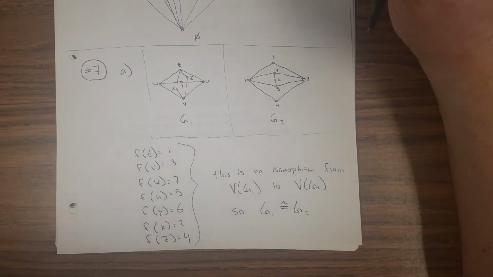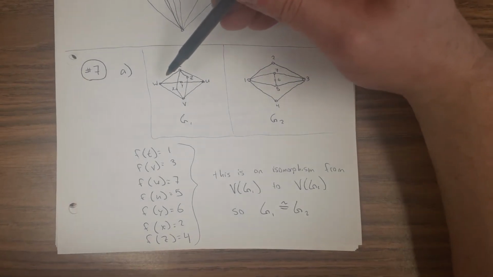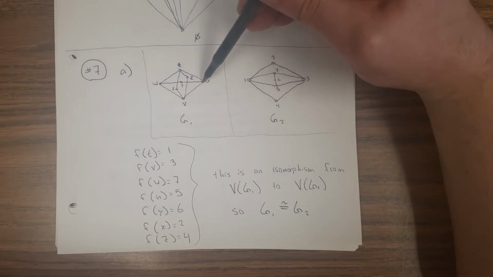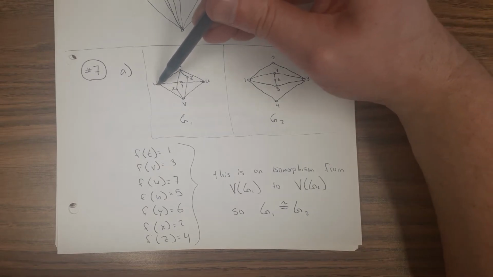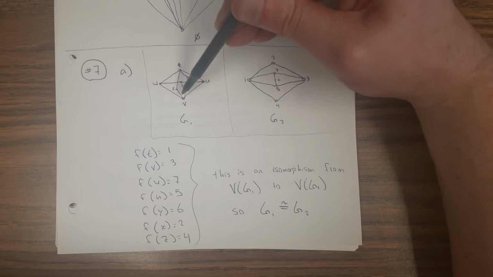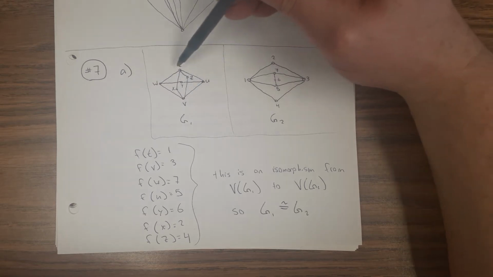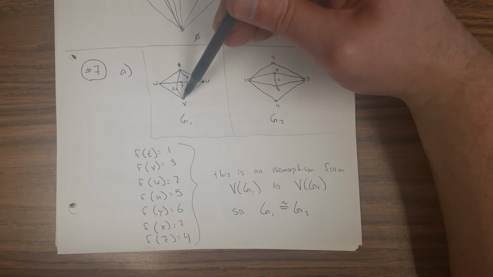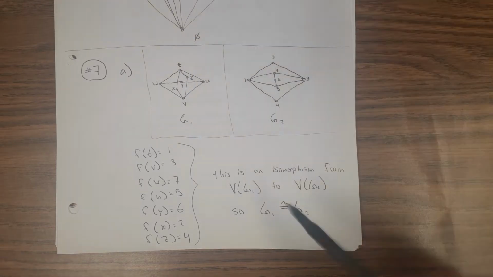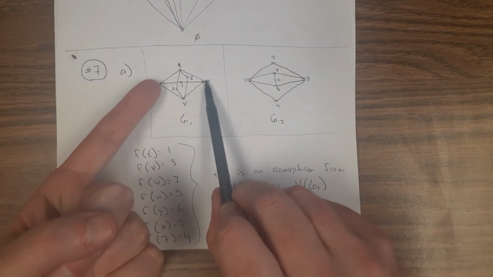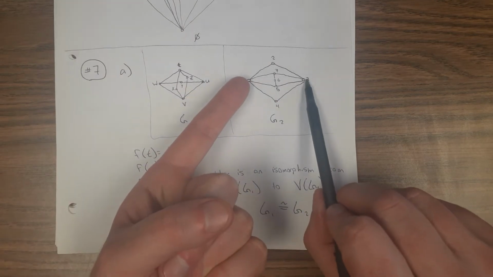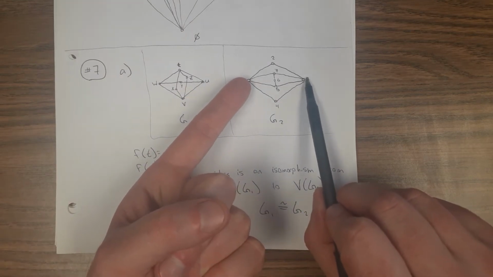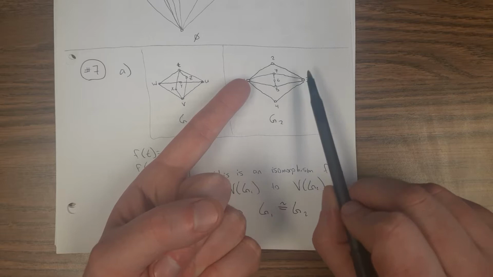But that won't work. For example, if you look at W and U, they have 3 neighbors in common. They're both neighbors of T, they're both neighbors of Y, and they're both neighbors of V. If I wanted W and U to correspond to 1 and 3, then they should have exactly 3 neighbors in common.